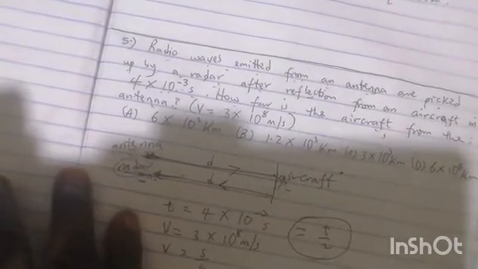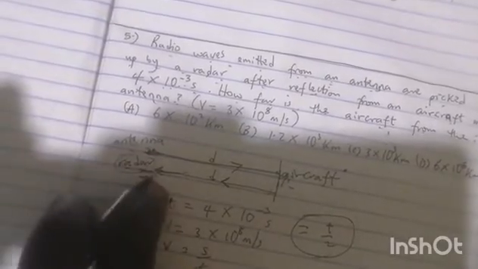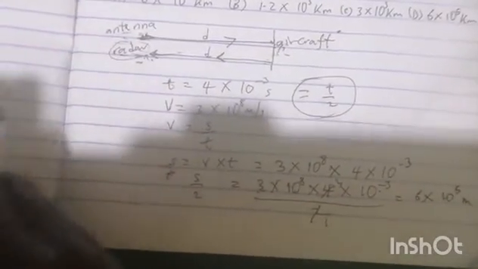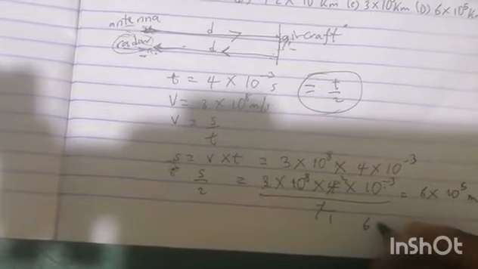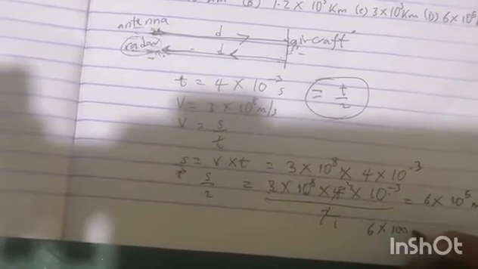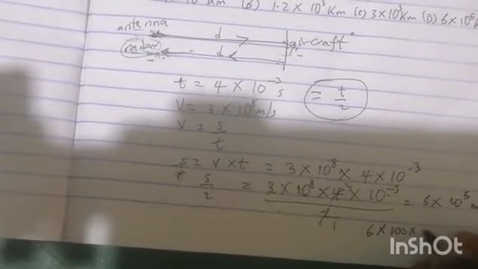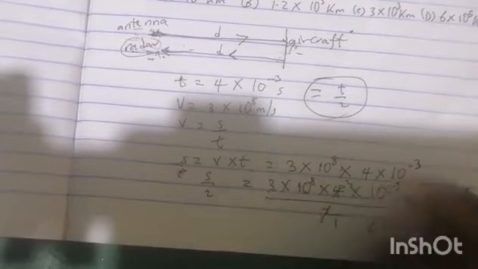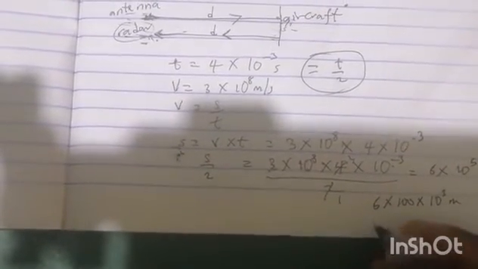But if you check the options that we have here, all the options are given to us in kilometers. So let's convert 6 times 10 raised to 5 meters to kilometers. So that will give me 6 times 100 times 10 raised to 3 meters. So let that 10 raised to 3 become our k now, which will be kilometer.